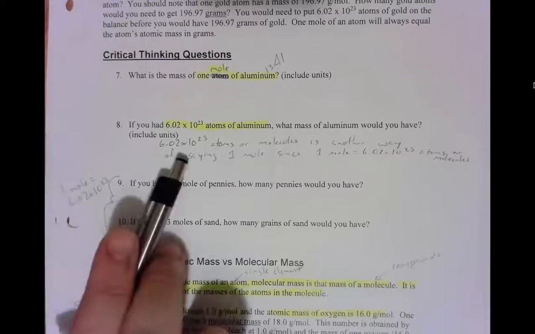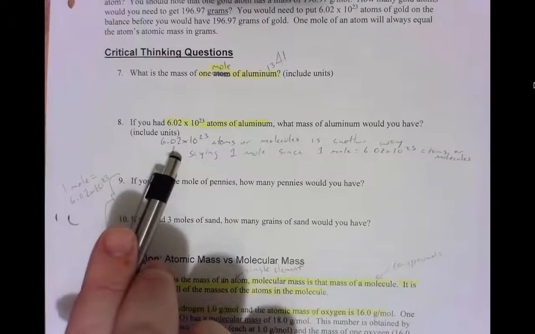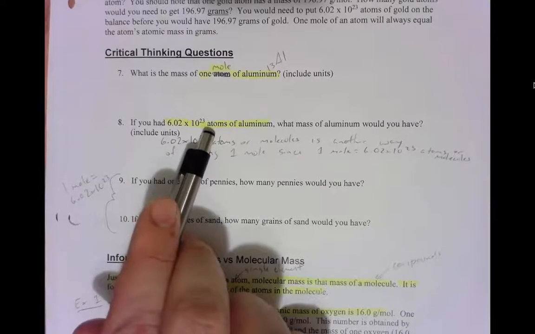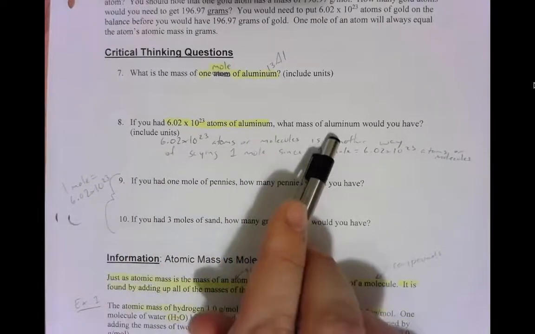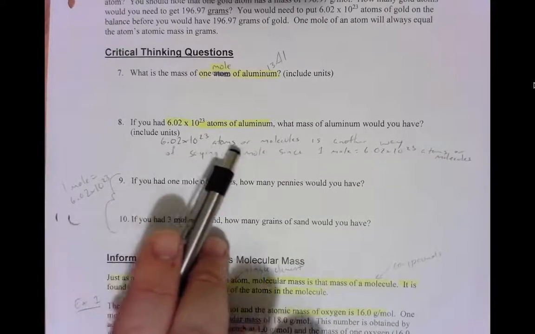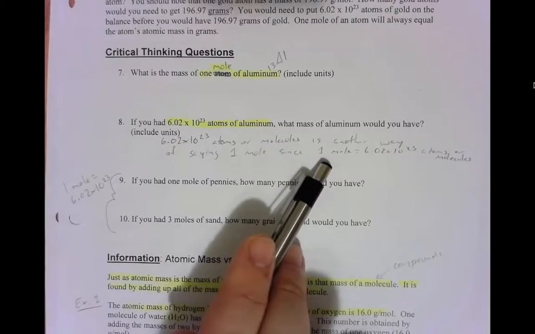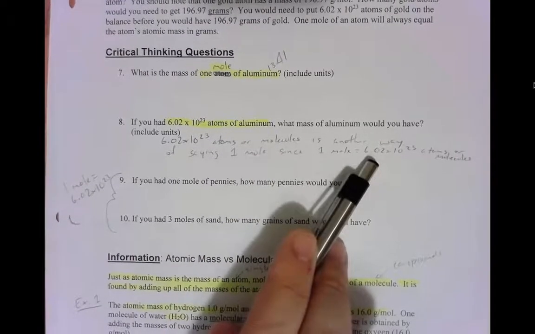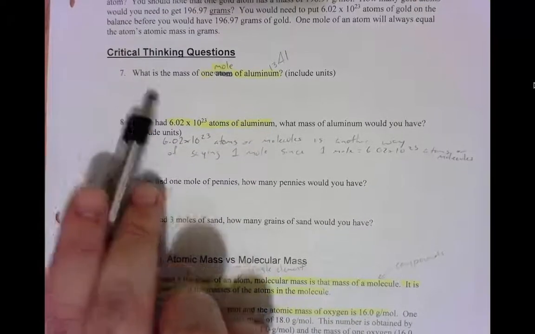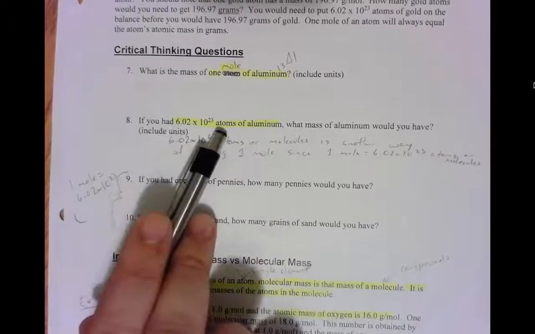Question 8 is asking you pretty much the same question. It's just asking it in a different way. This time it's asking you the mass of 6.02 times 10 to the 23rd atoms of aluminum. What's the mass of aluminum? So what you have to remember here is that saying 6.02 times 10 to the 23rd atoms or molecules is another way of saying 1 mole, since 1 mole equals 6.02 times 10 to the 23rd atoms or molecules. So basically I'm asking you number 7 again. I'm just testing you to make sure you know that 1 mole is always 6.02 times 10 to the 23rd atoms.